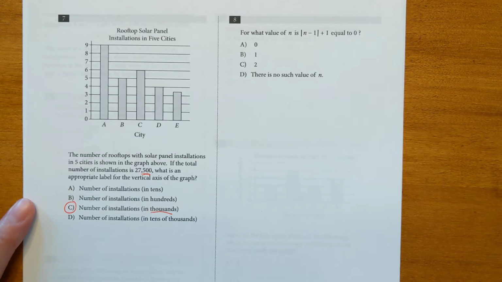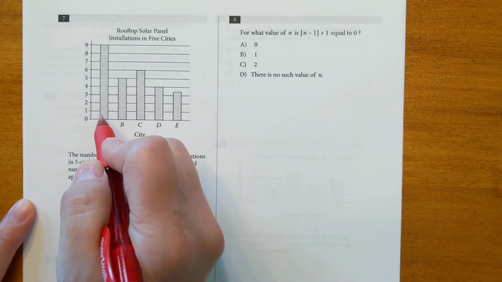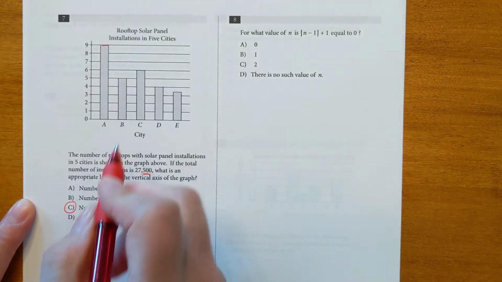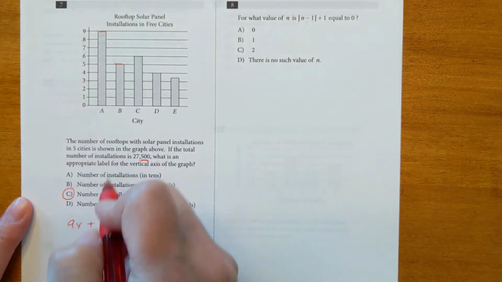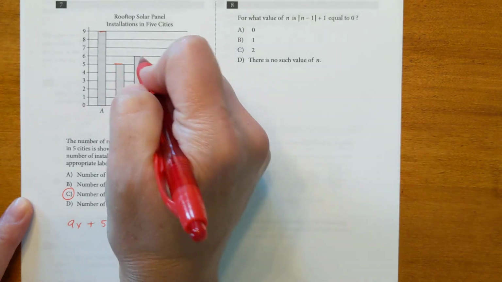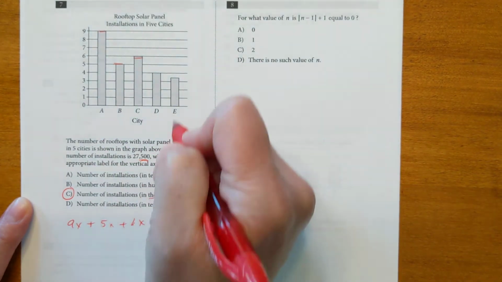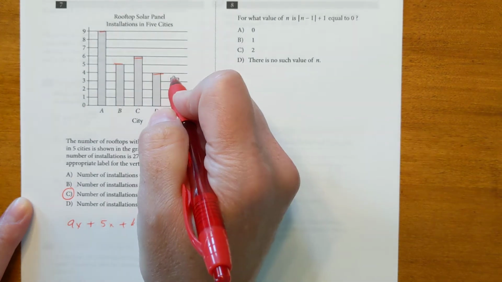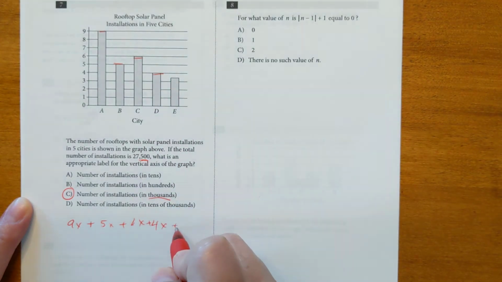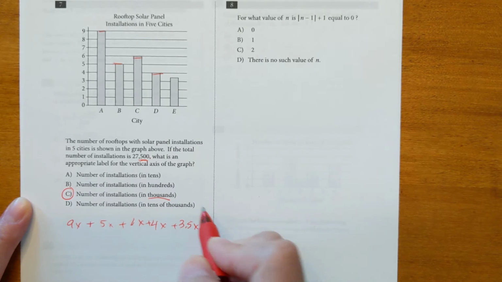If you want to make a long process out of it, you can say that you have here 9x, and then over here you've got 5x's, and then 6x, and 4x. And this is about between 3 and 4, so 3.5x's. Add up to that total 27,500.